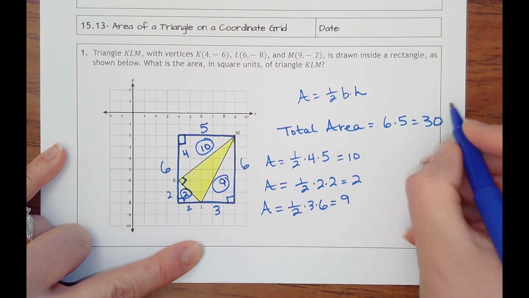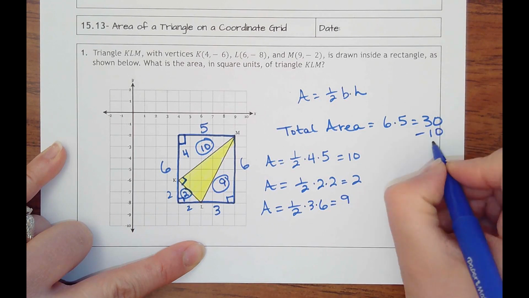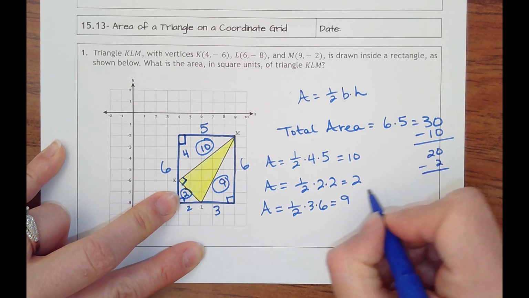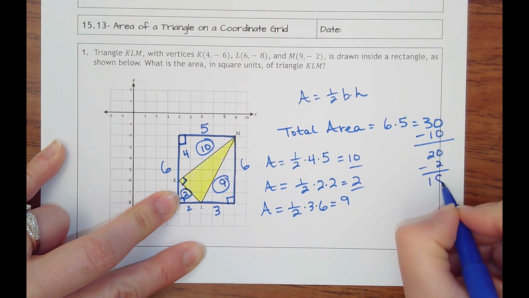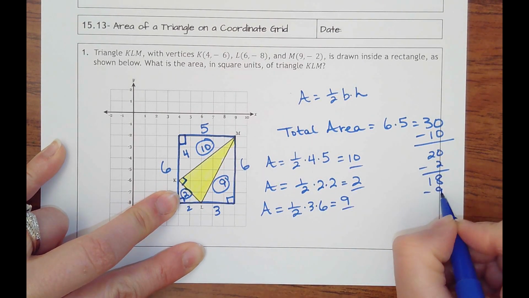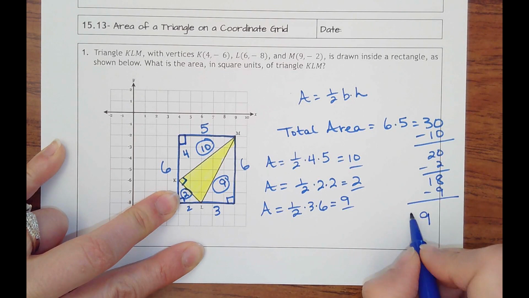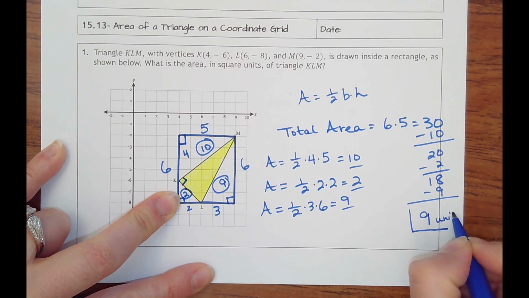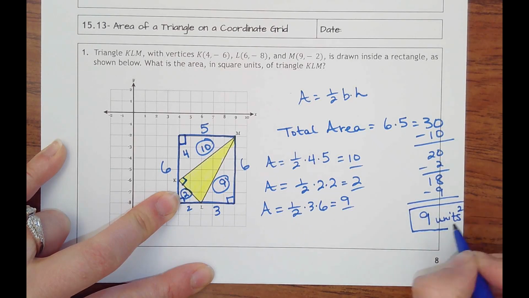So we're going to take our total area of 30 and subtract 10, which should leave us with 20. Subtract the 2, which would leave us with 18. And subtract the 9, which would leave us with 9 square units. They don't give us a label, so I'm just going to write units squared.